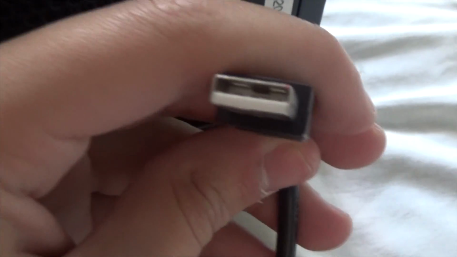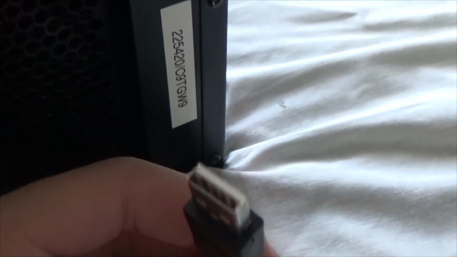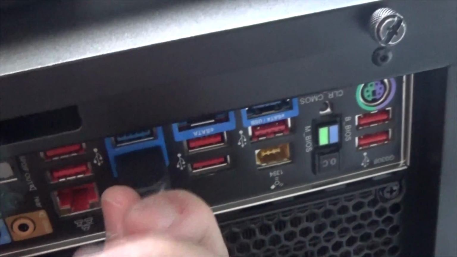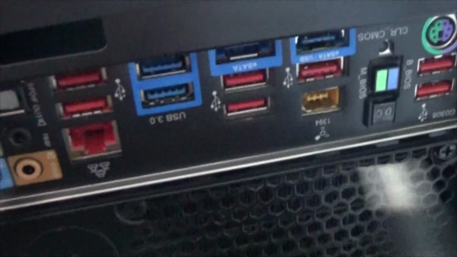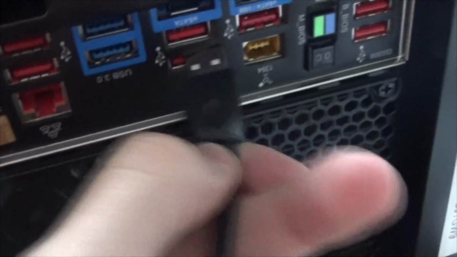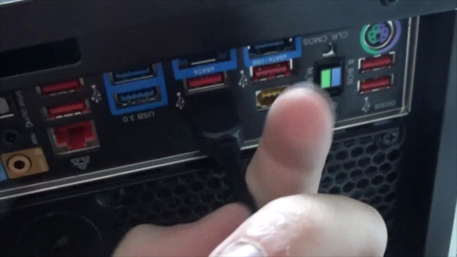But as a general rule, USB 2 cables have 4 wires that go inside of this cable, and USB 3 has an extra 4, so that's 8 wires inside a USB 3 cable. You can plug them into this, although you're going to be bottlenecked by the cable, so it really doesn't matter. If you have a USB 2 cable like this, I would recommend just plugging it into a USB 2 port.